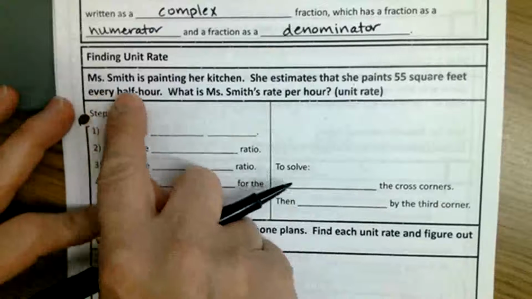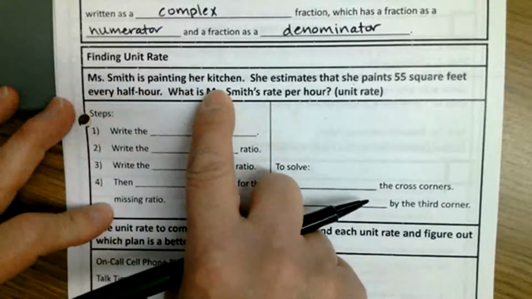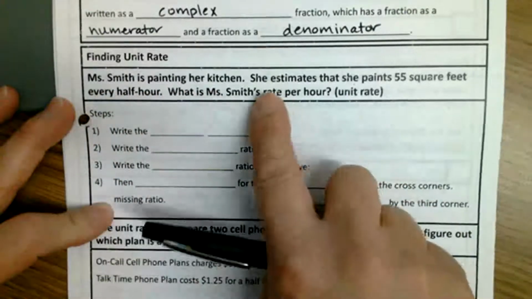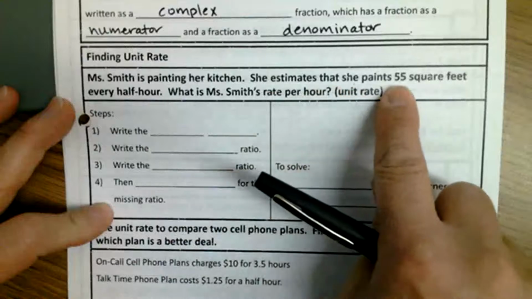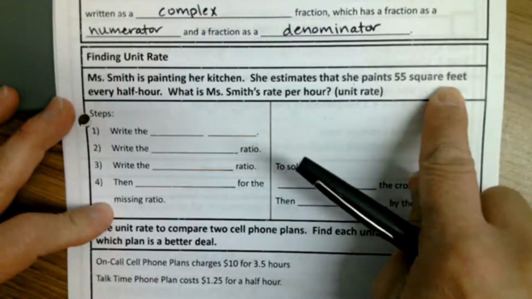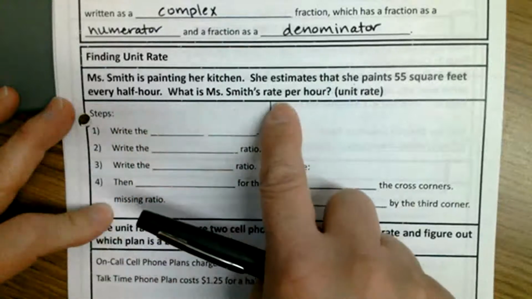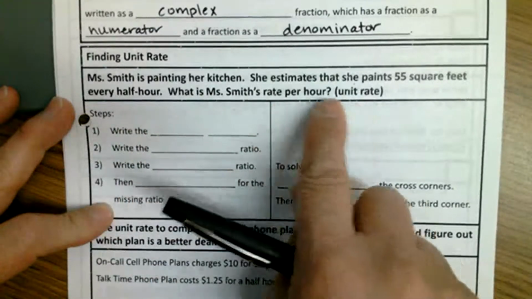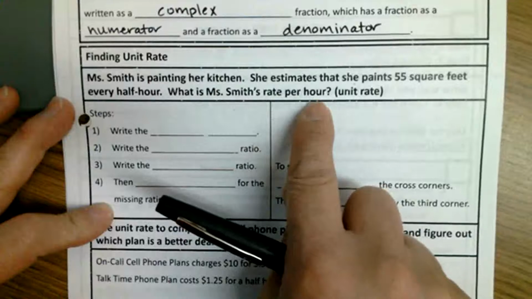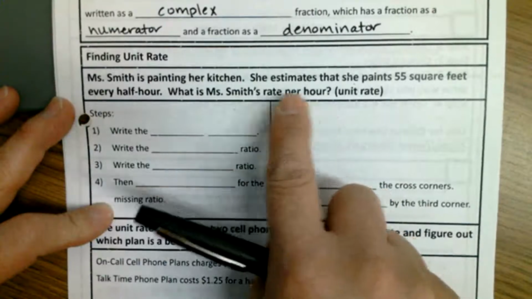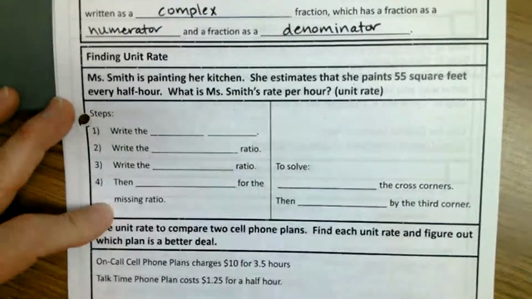So this is an example. I am painting my kitchen, right? I'm still painting my kitchen. I'm not done yet. I estimate that I paint about 55 square feet every half hour. So what is my rate per hour, which is my unit rate? When it's per 1 hour, remember the denominator is 1 with the unit rate. Basically, this is asking what is my unit rate, my rate per 1 hour.